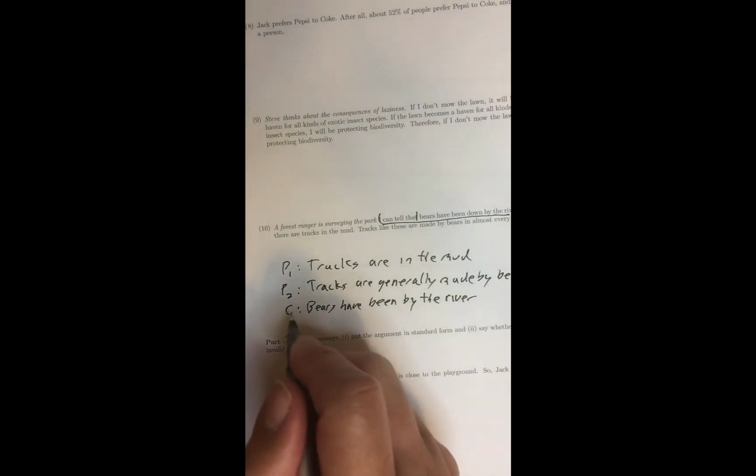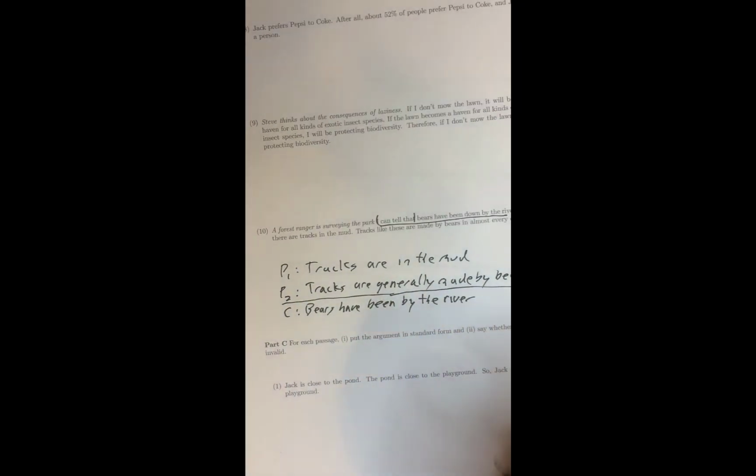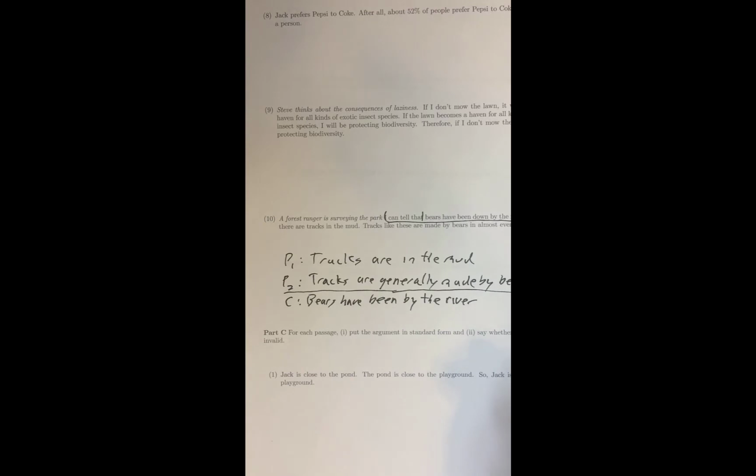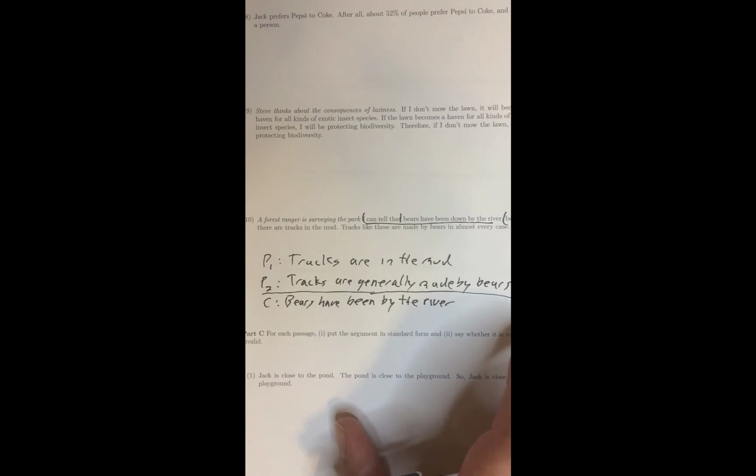So this one's a little bit trickier because it seems reasonable. It seems like this park ranger knows what he's talking about, and he's drawn a reasonable conclusion based on the available evidence. But remember, we said that for an argument to be valid, the premises would have to guarantee the truth of the conclusion.